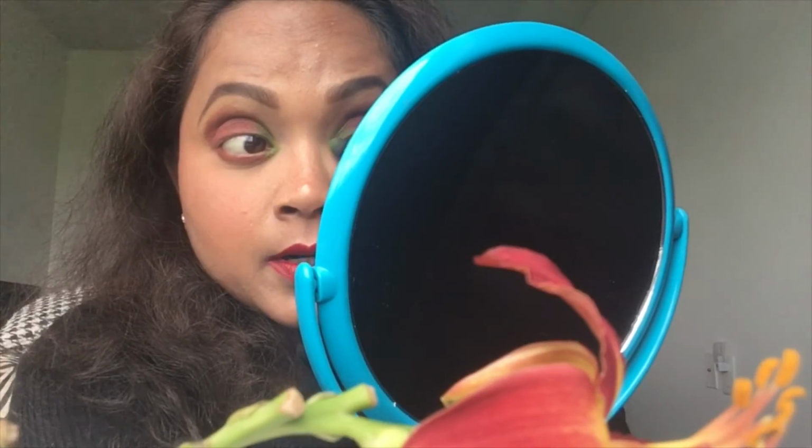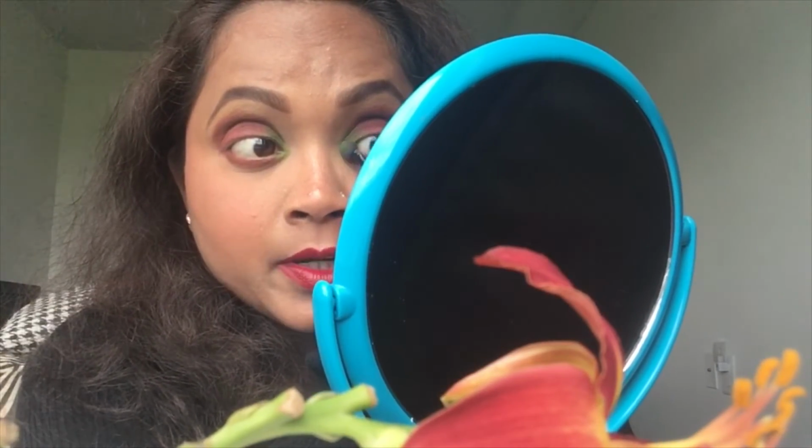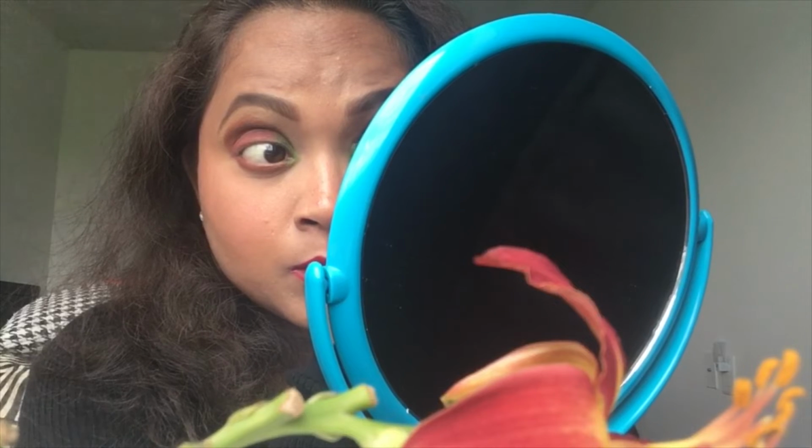I want this green to pop a little better. Do you have any good suggestions of grassy green shade, lime green shade, which pops a little better, and also a matte shade?